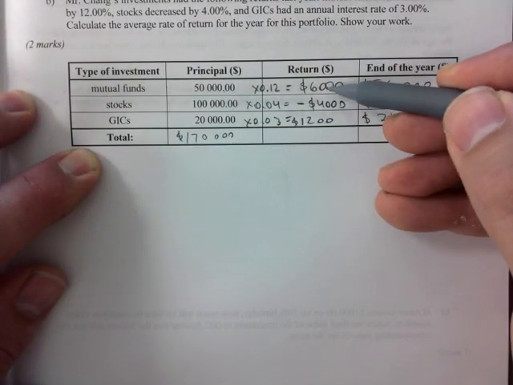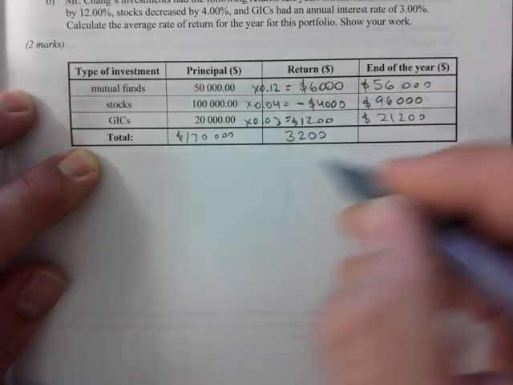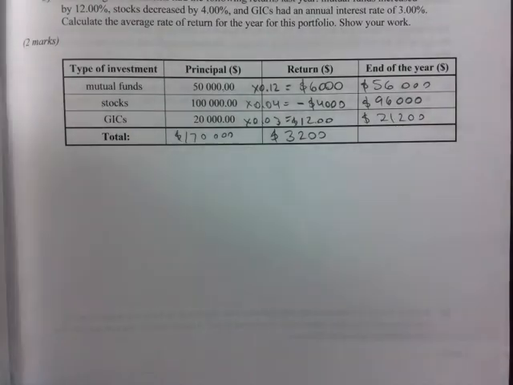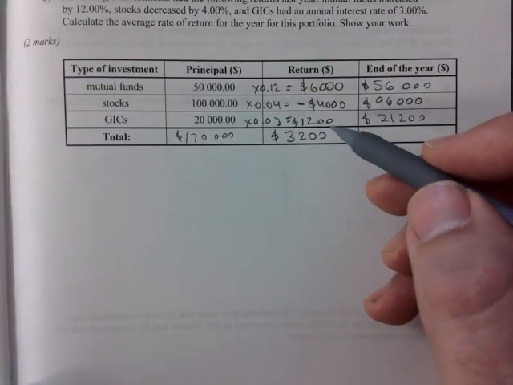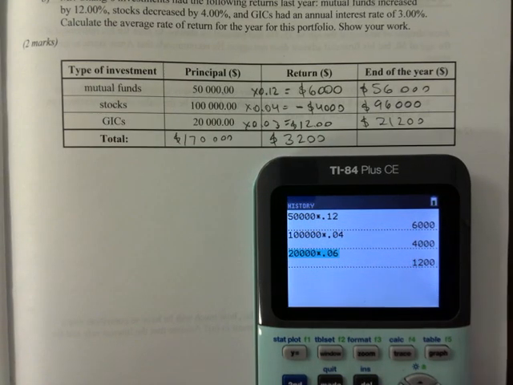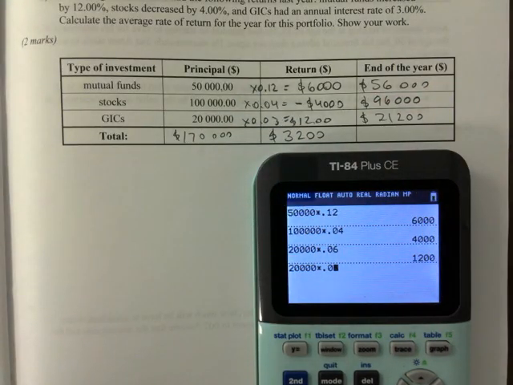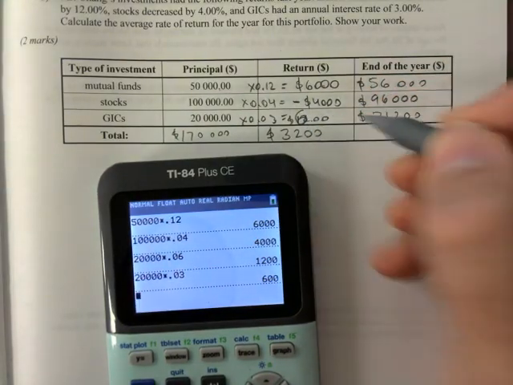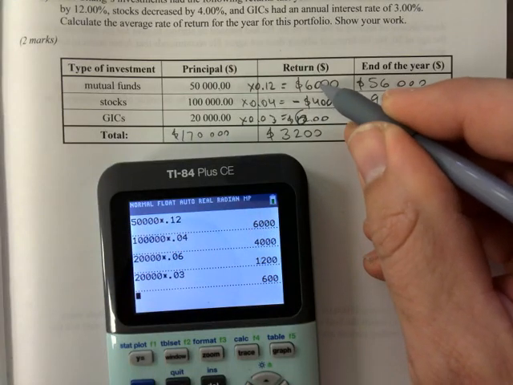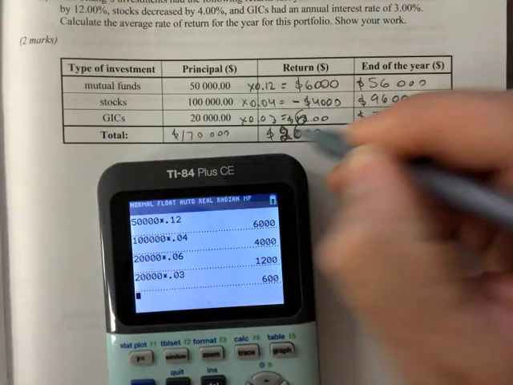You add this up, you've got to be careful. 6,000 minus 4, that's 2,000, plus 1,200, that's 3,200. So at the end of the year, you will have, wait, did I get this right? Oh, I went times point, sorry. I noticed that I went times point, because 3 times 2 is 6, right? So I made that mistake there, sorry. Let's change that to 600, which means this is 20,600, which will change this significantly. So 6 minus 4, that's 2,000, plus 600, that's 2,600. Please fix that. There we go.